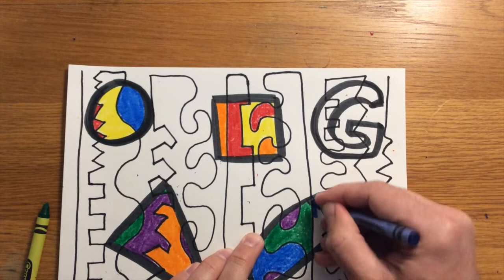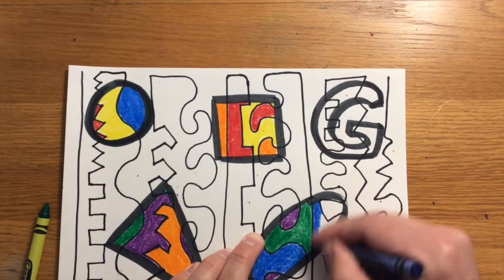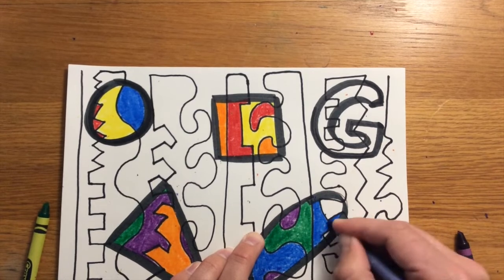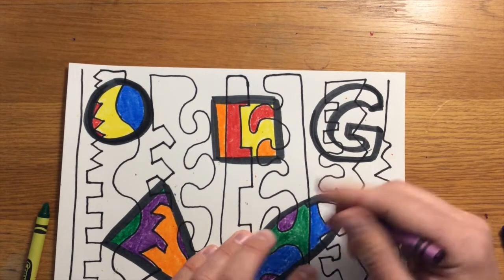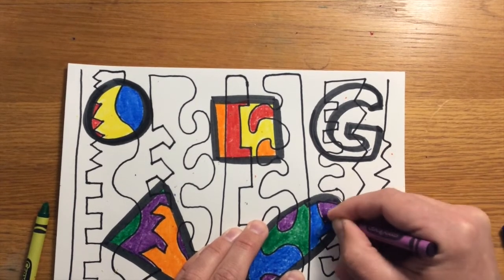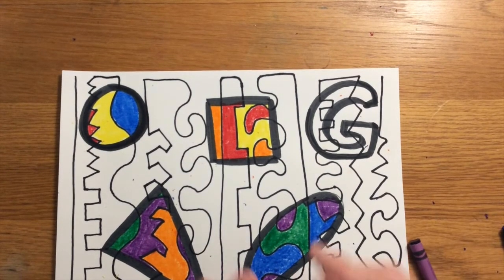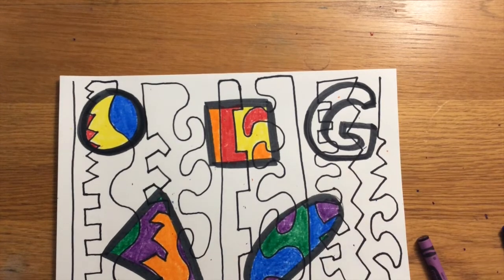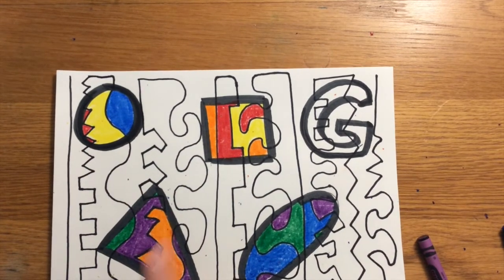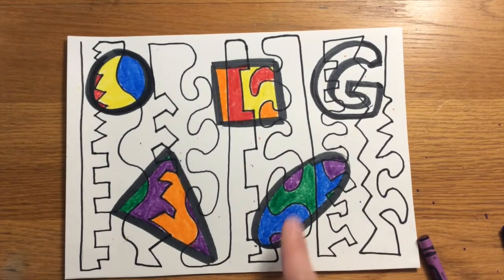Switch back to blue here where this line crosses over. But I'm not crossing over my lines. This shape I'll do purple. And I'll do one more little green part right there. Okay, so I got the cool colors. So I got the primary colors. I have the secondary colors, the warm colors, and the cool colors.